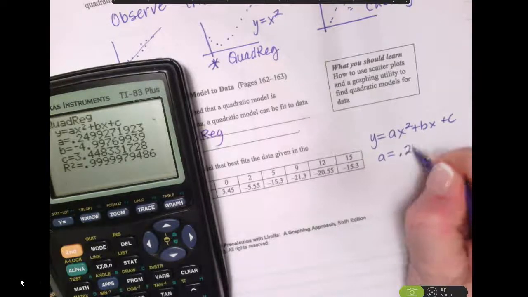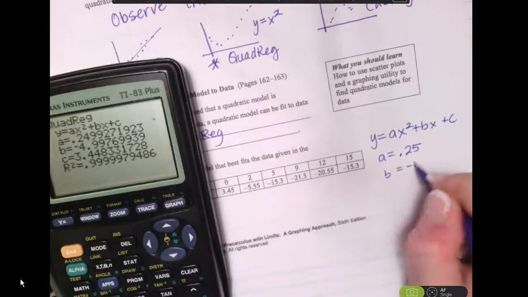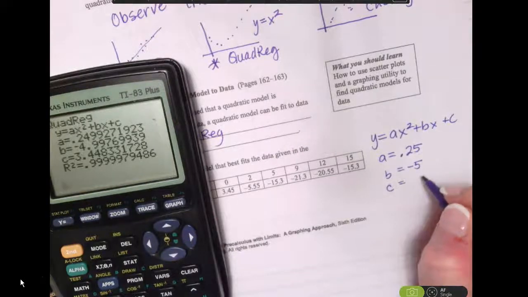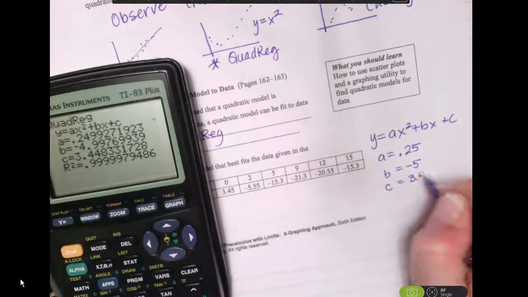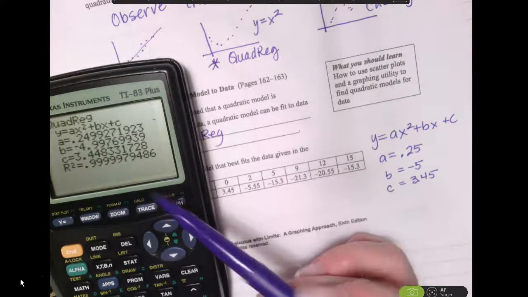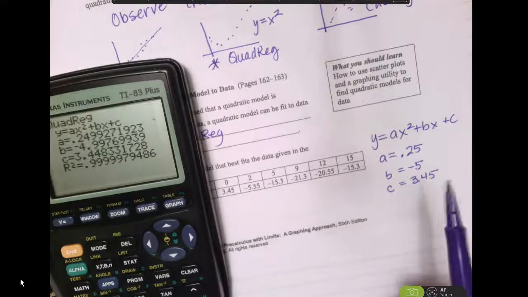So A is 0.25, B is -4.99, so I'm going to call that -5. C is 3.448, so I'm going to call that 3.45. And my r squared value, that's how closely it fits the curve, and it's super close to 1. So this data is almost perfectly parabolic in nature.